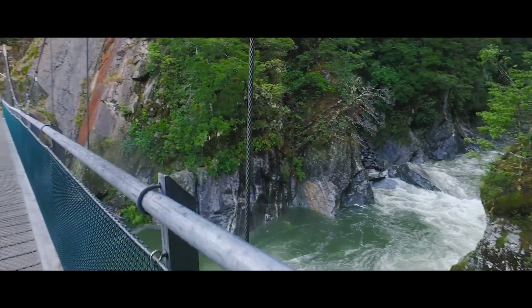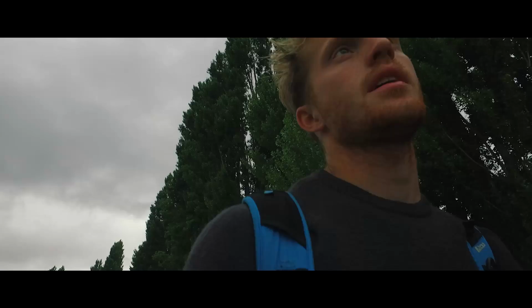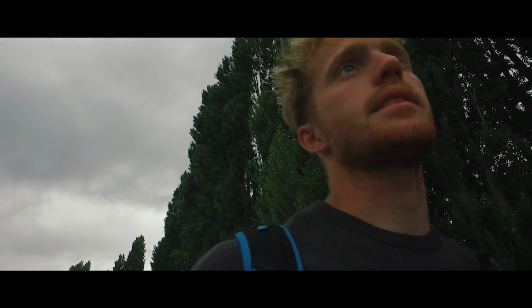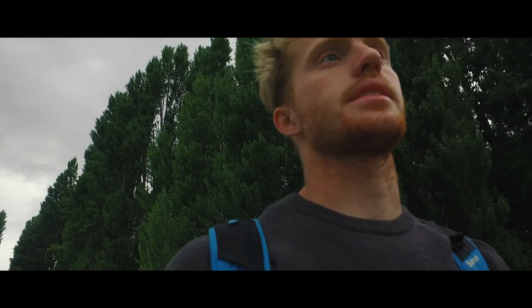Still, there was a cool bridge, but I made it to Wanaka, and I'm at the tree. It's pretty famous. Got some cool shots, I think. Now I'm gonna get some audio of the lake now that everyone's gone.